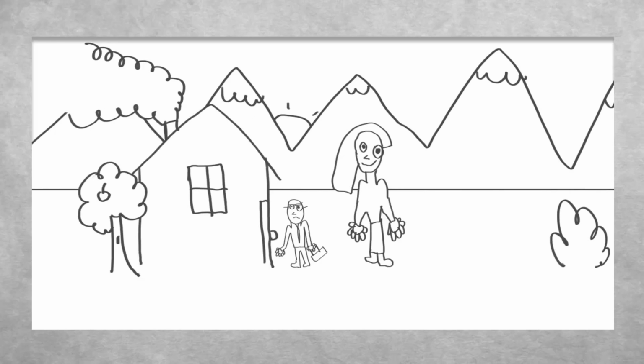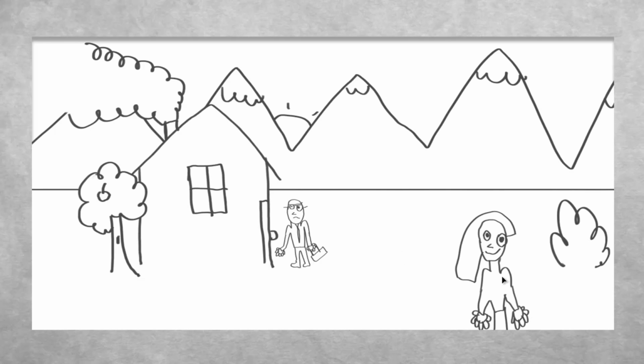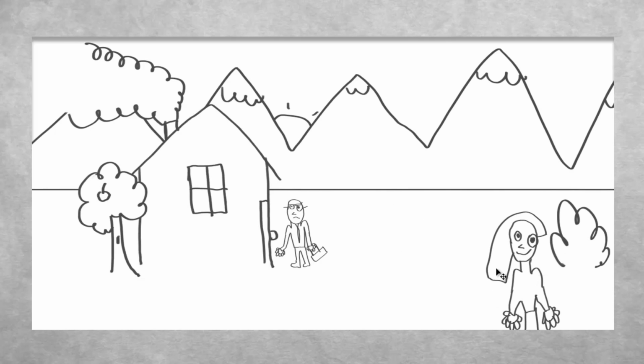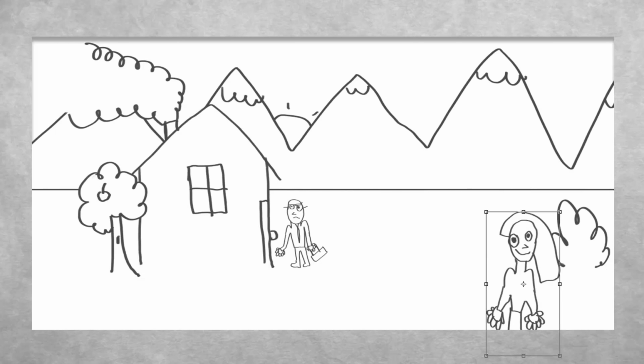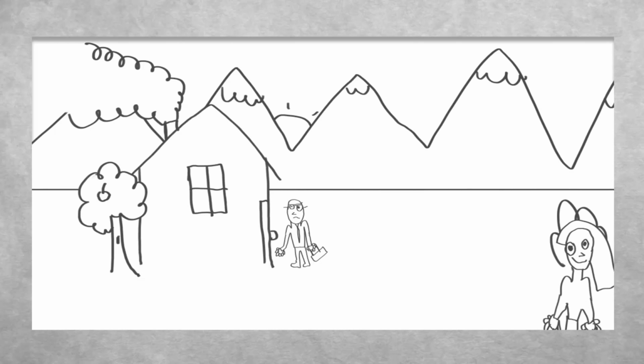And let's say this girl is in the foreground. And maybe she is facing the other way. So flip her horizontal, and maybe she's hiding behind this bush.